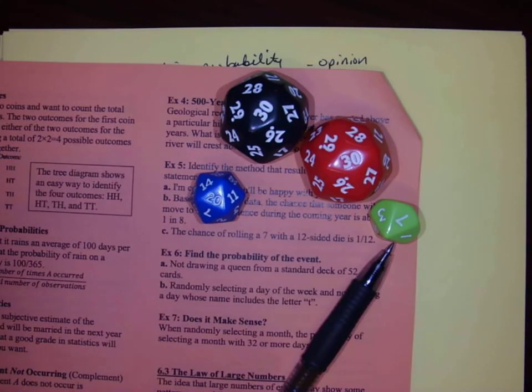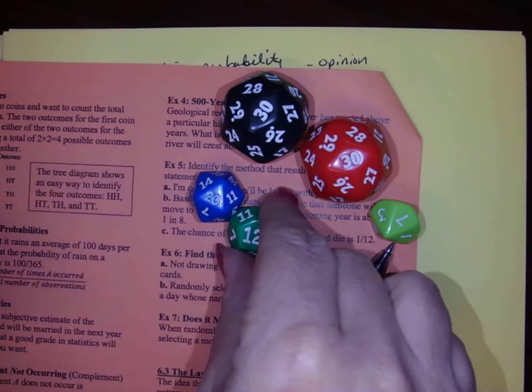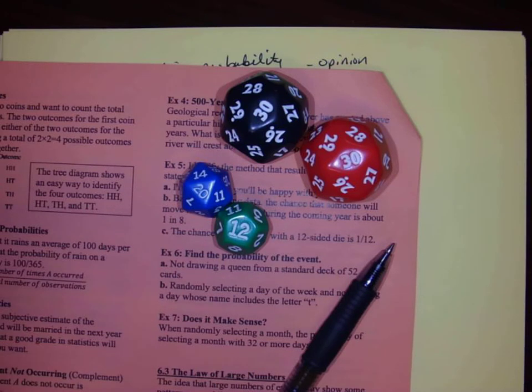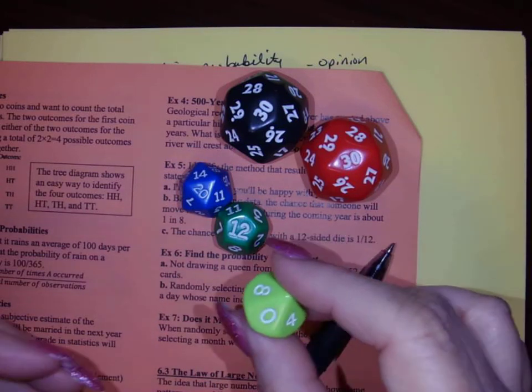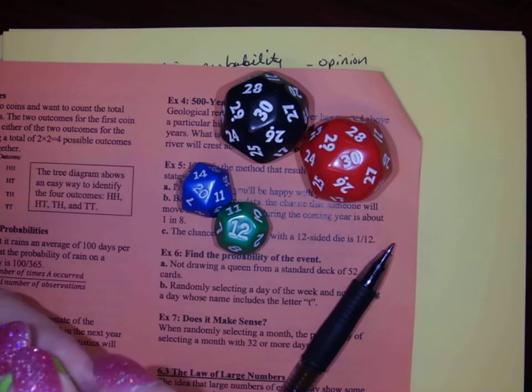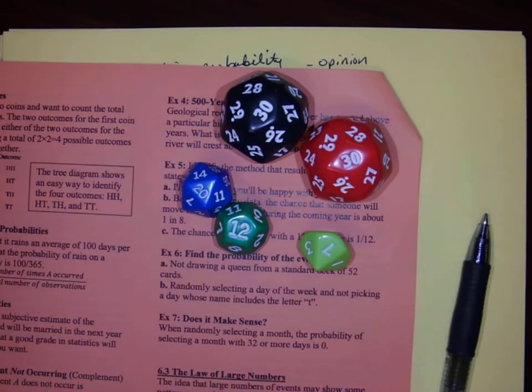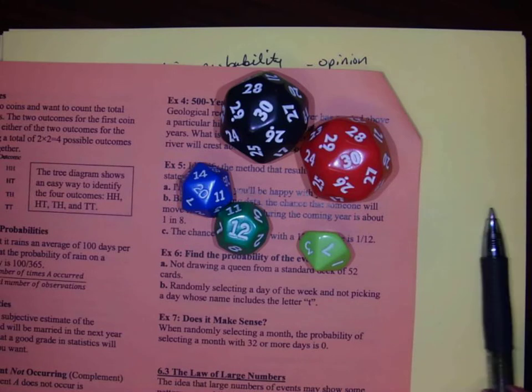And this one is a 12-sided right there. And this one, it looks like it's a 10-sided dice. It has a side of 0, and it goes up to 9. So this is a 10-sided dice. So these are used in different games and whatever.